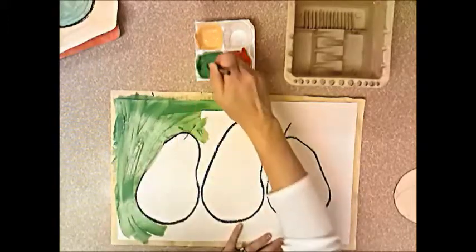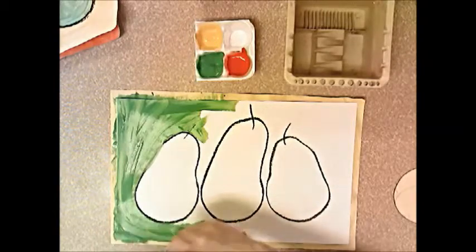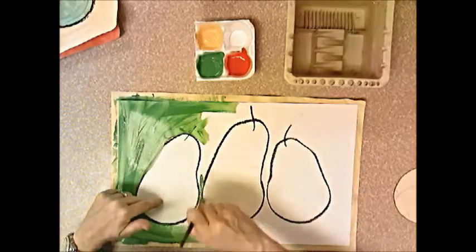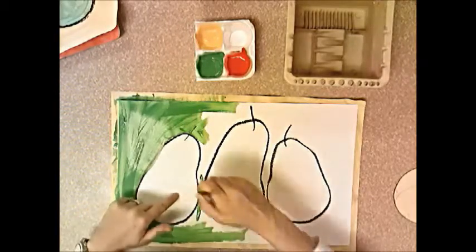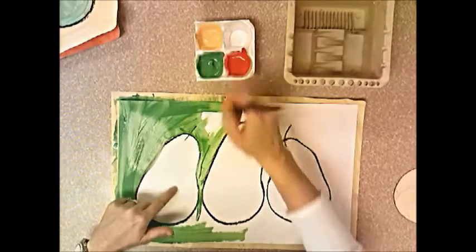So if you push down with your paintbrush, you get a nice wide paint area. So you get a nice wide line, but then if you keep your paintbrush up on its tiptoes and you don't push as much, you get a skinnier line to be able to fit between the pears. So practice with your pressure, how hard you push.